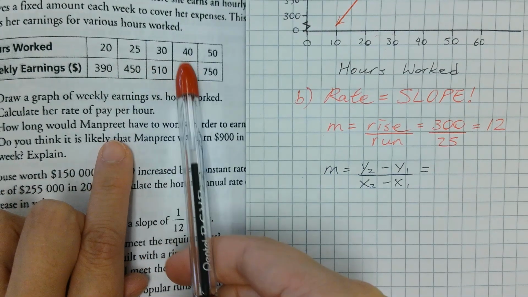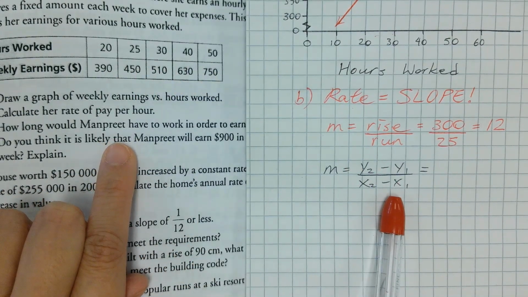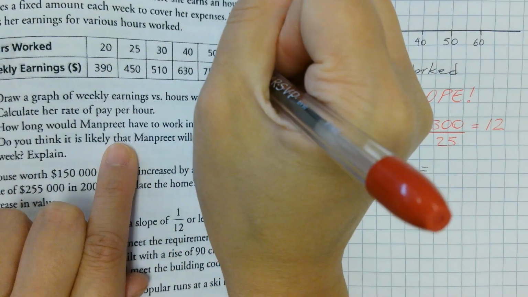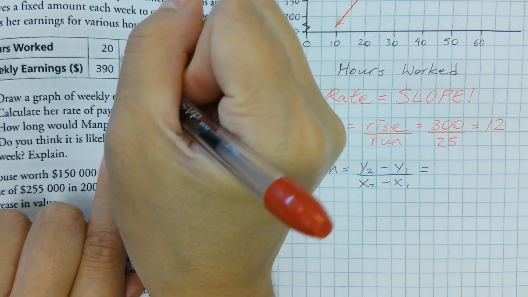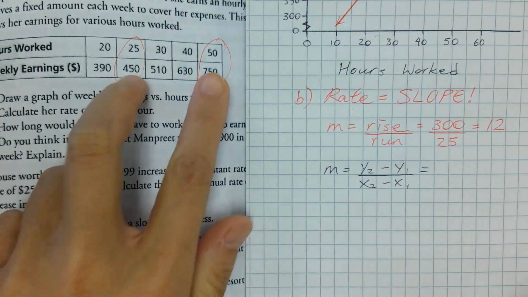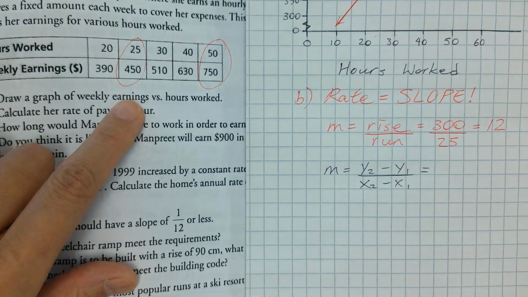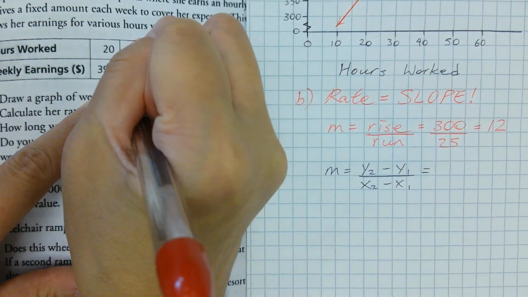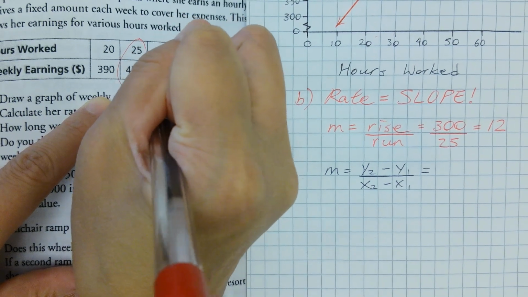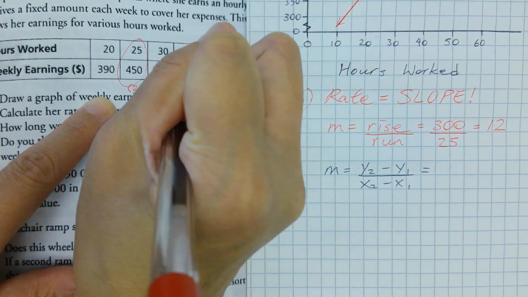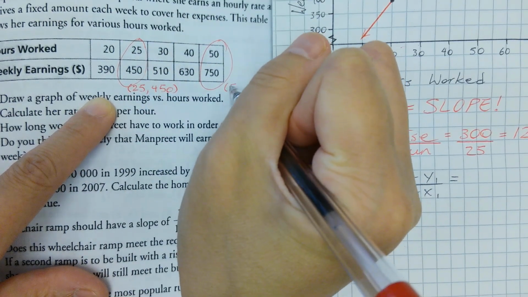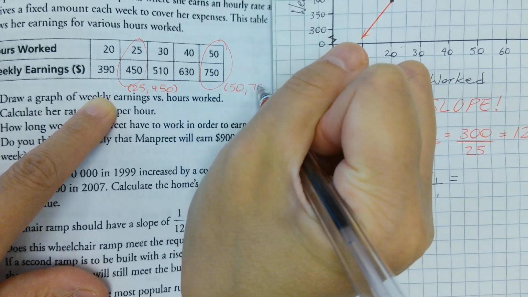Again, the table tells you 5 points. To do the slope, I only need 2. So I choose any 2. Let's say I choose this one and this one. Okay, I chose those 2 points. So I can rewrite this if I want. I can rewrite this as 25 for 450. And this point, 50, 750.